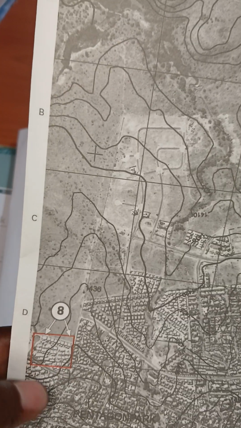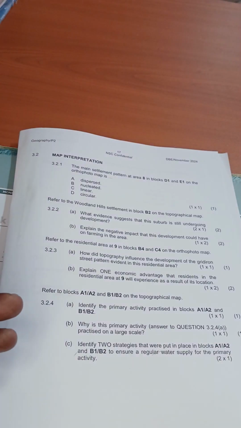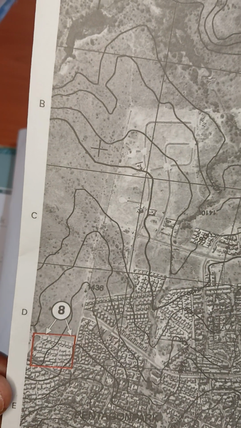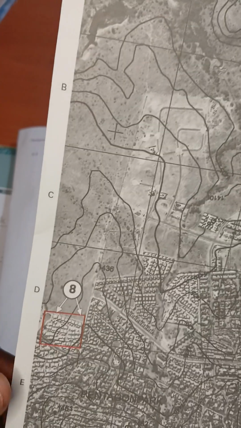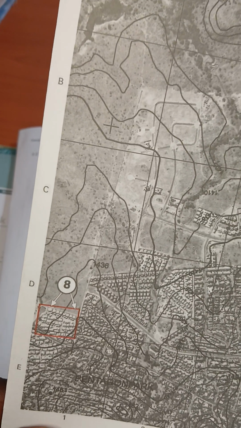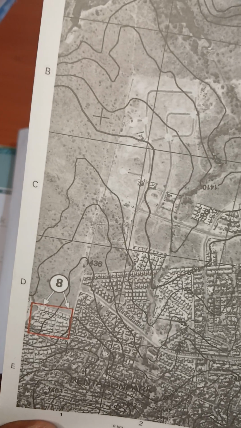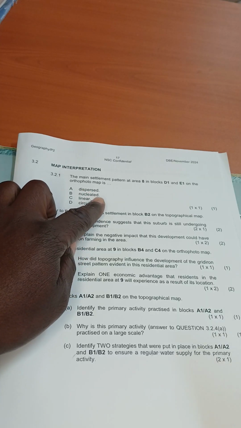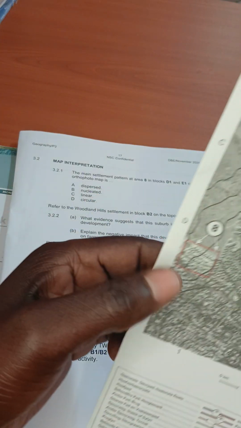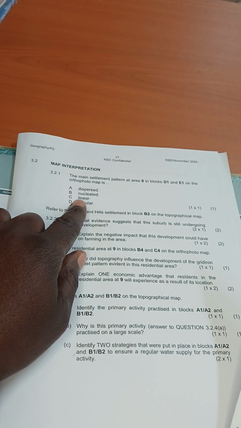So when we talk about settlement patterns, we are going to check whether it's dispersed or nucleated. We are looking at it in terms of the closeness of the buildings. Are they spaced out or are they very close to each other? As you can see from the options given, the main settlement pattern at area 8 in D1 and E1, you can see that these buildings are very close to each other, which means the answer there is nucleated, which is B. Then we move on to the next one.